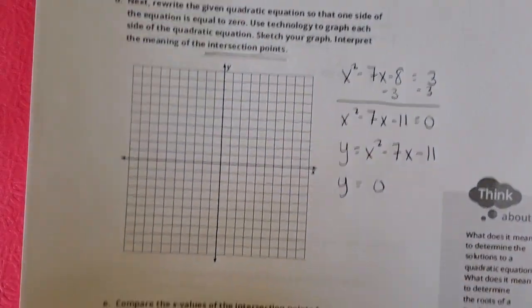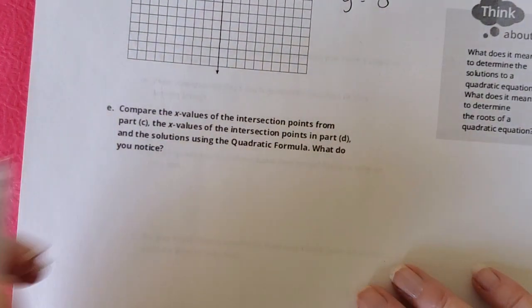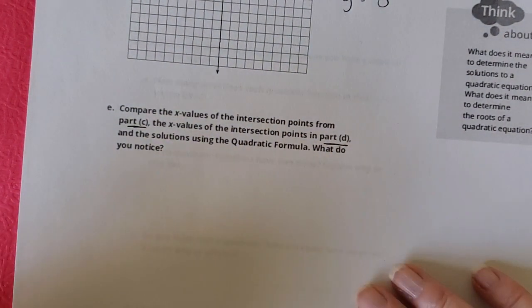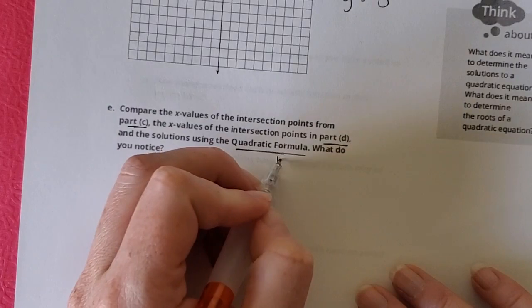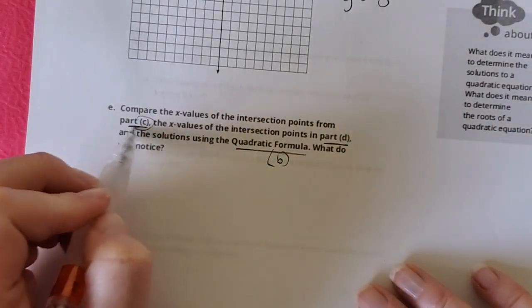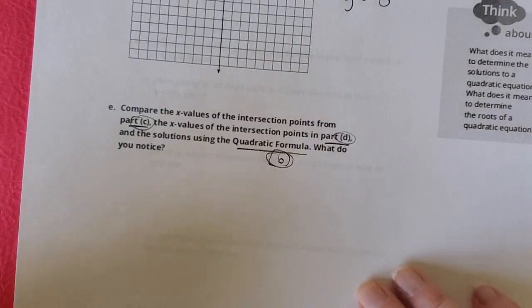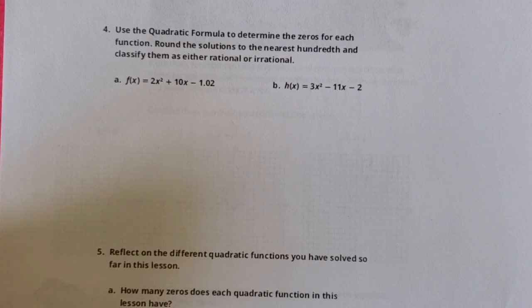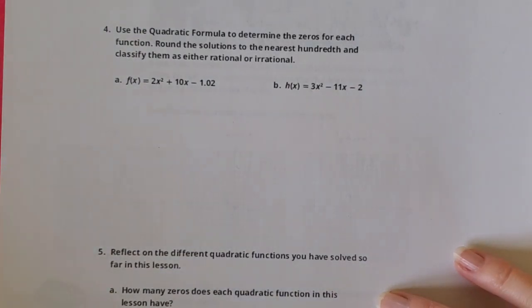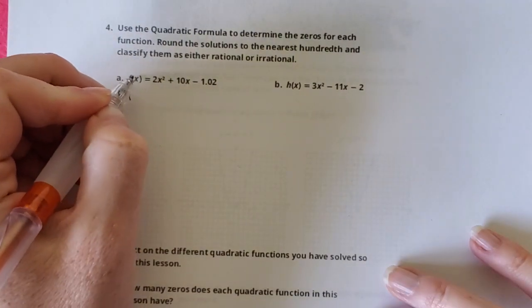Okay. And then for E, it says compare the values you got from part C with part D and the solutions you got from the quadratic formula, which was in part B. So you're comparing what you got for part C, part D, and part B, and saying what you notice. And then in number 4, use the quadratic formula to determine the zeros for each function, round solutions to the nearest hundredth, and say whether they're rational or irrational. So for this one, I'm again going to do A, and then you can do B. So for A, we're going to set this equal to 0.